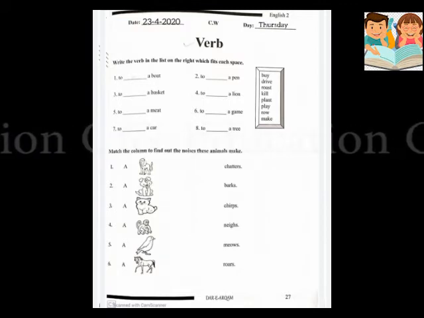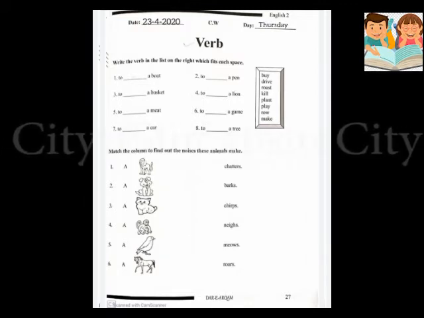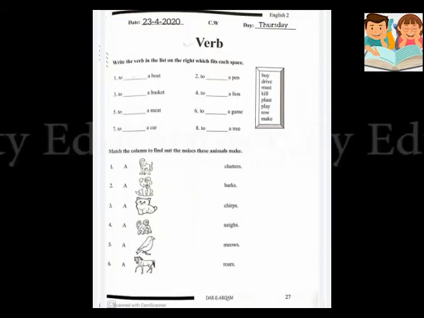So the first is write the verb in the list on the right which fits each space.